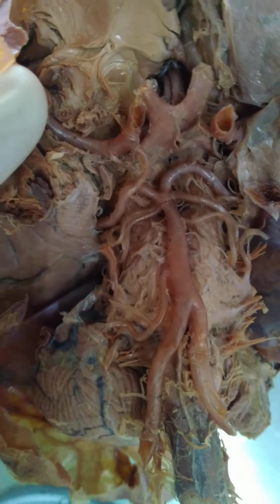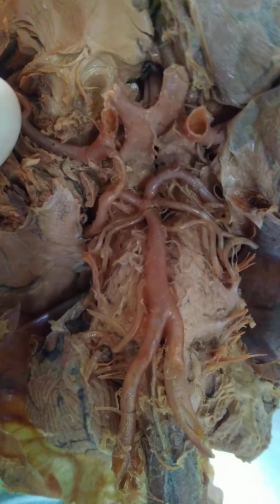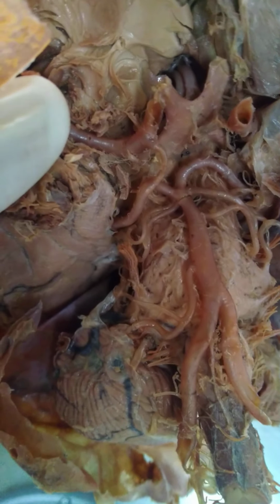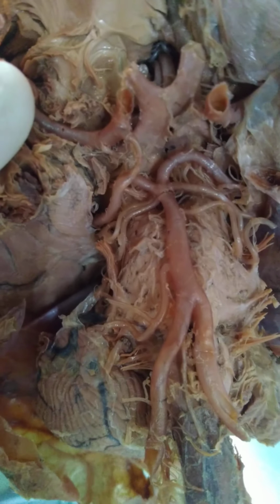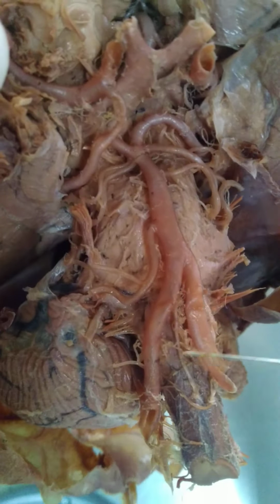So let's try to identify the other parts of the circle of Willis and the branches supplying the different structures here in the brain. Maybe we can start with the vertebral arteries down here.